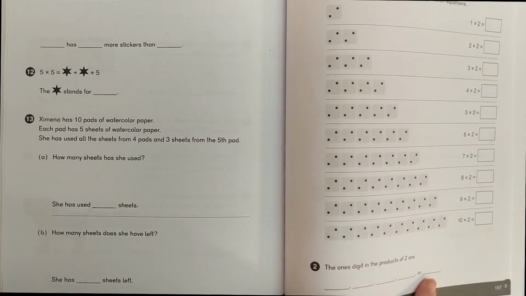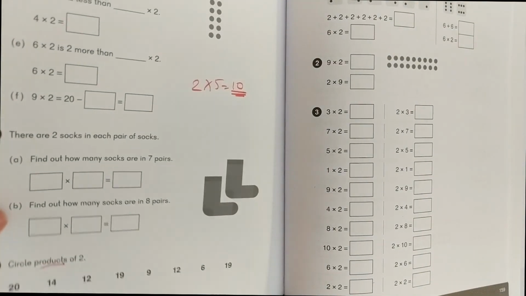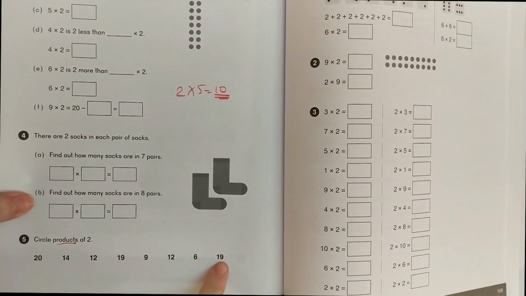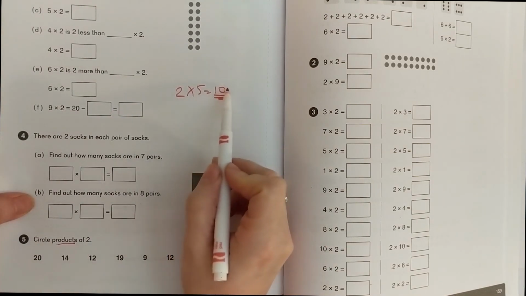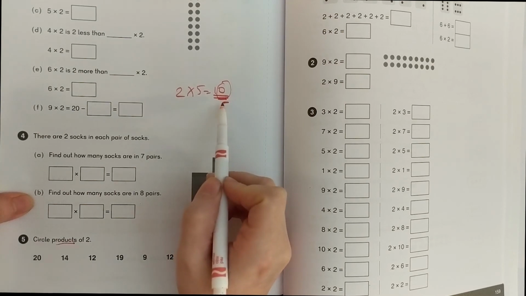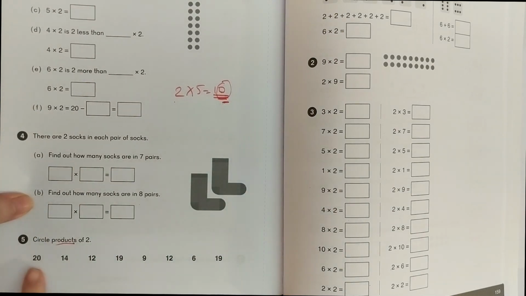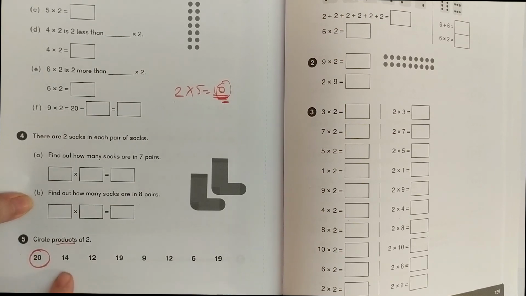Whatever is at the ones digit, you can cross-check with the numbers here. So for example, 2 times 10, a 0 in the ones digit tells me that 10 is a product of 2. So any number with a 0 is a product of 2. So you're going to circle that, okay? I did 1. Go ahead and find all of the others.